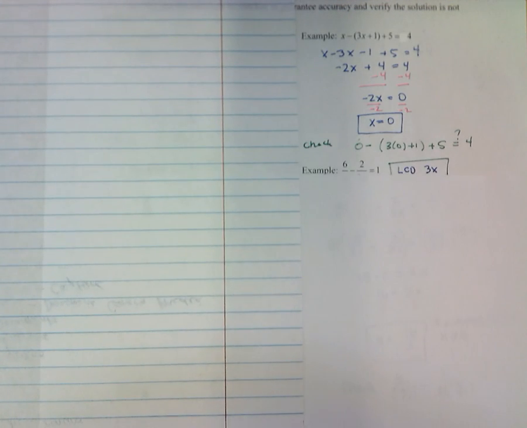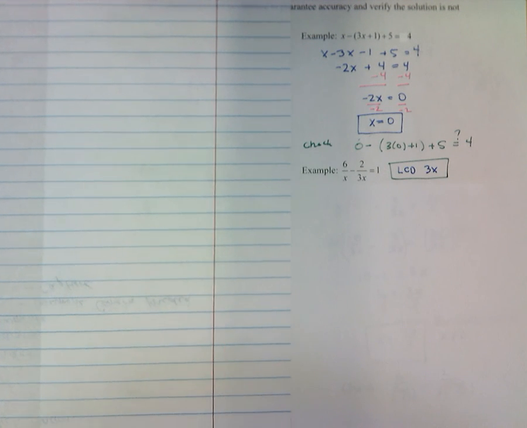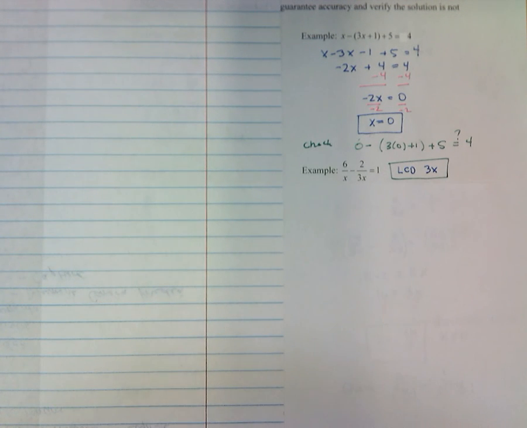And the next example, this one I need a least common denominator. And I'm going to do a least common denominator across the whole thing. And this is just another way of doing this. And you could choose either way that you like, whichever way you're more comfortable with.